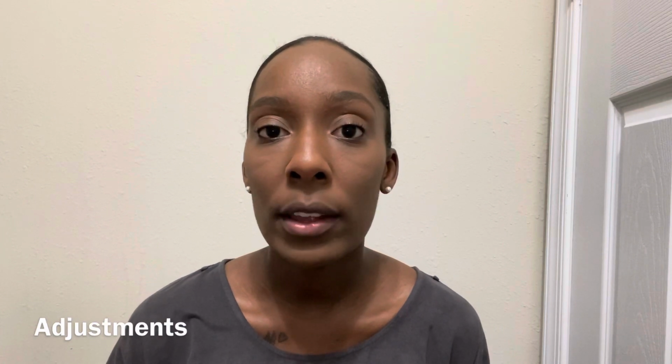Adjustment means you're going to be changing wires and changing colors. Your adjustment appointments can either be 15 or 30 minutes long. I've seen offices do 15 minutes, and I've also seen some offices do 30 minutes. And those appointments are really simple and really quick because you're just going to be changing the colors and the wires.